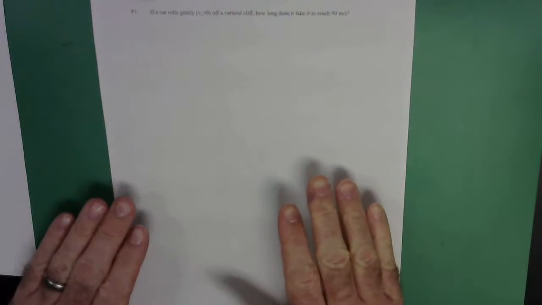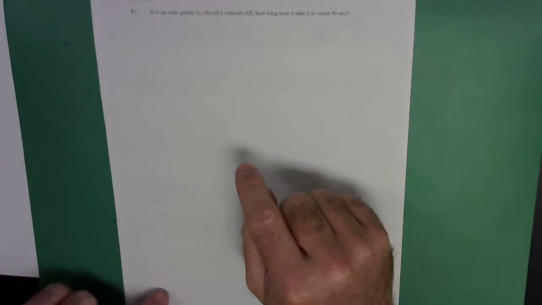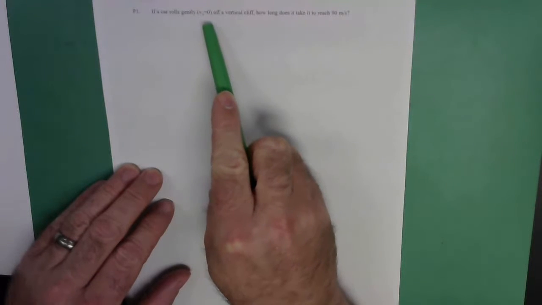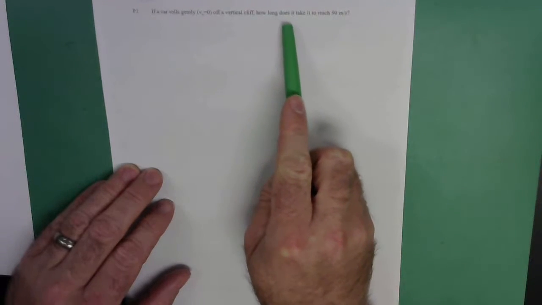All right, here we are for Honors Physics Free Fall Questions and Problems. Take a look at problem number 1 from that problem set. It says, if a car rolls gently, V naught equals 0, off a vertical cliff, how long does it take to reach 90 meters per second?